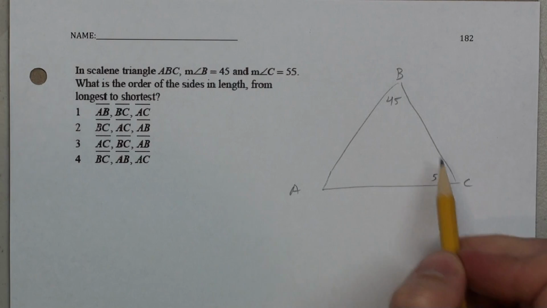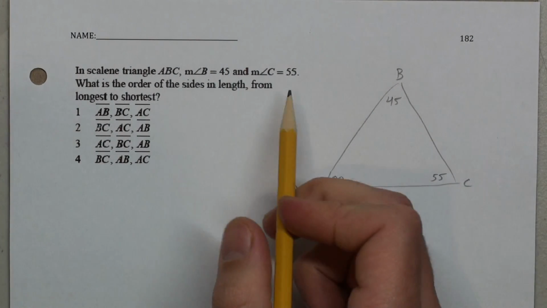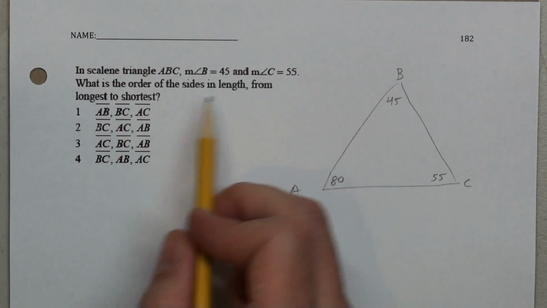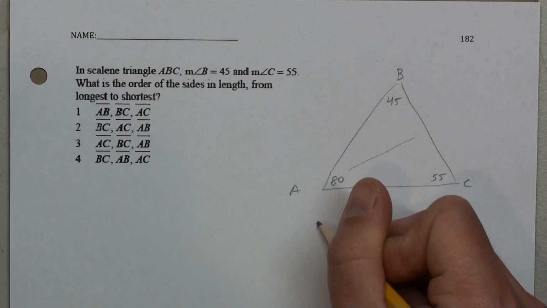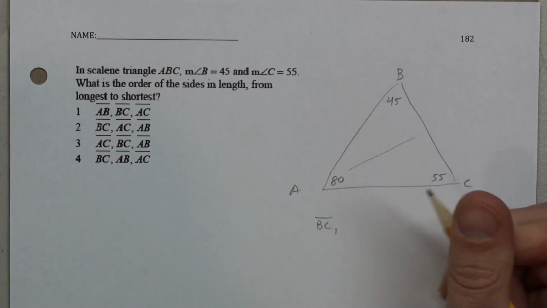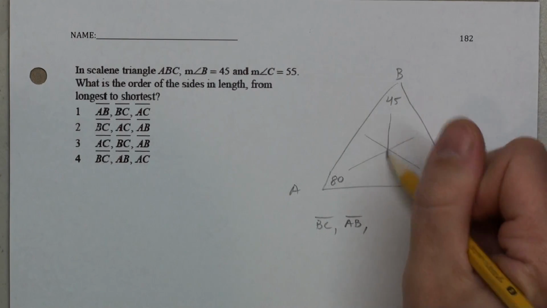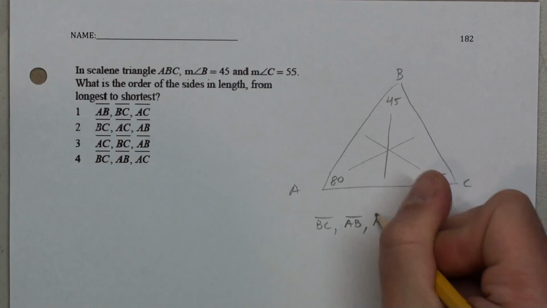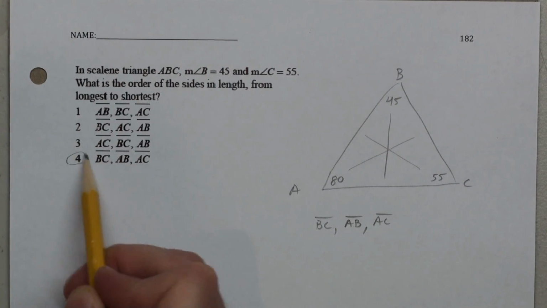So A must then be 55 and 45 is 100, so A must be 80. What is the order of the sides in length from longest to shortest? So longest would be BC. Next longest would be AB. And the next longest would be AC. So BC, AB, AC. Choice 4.